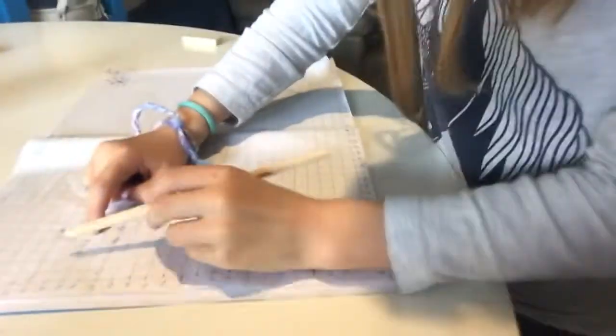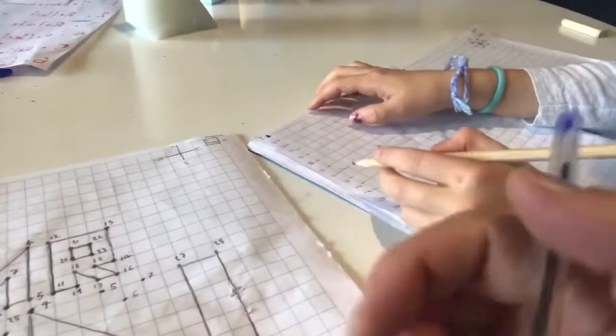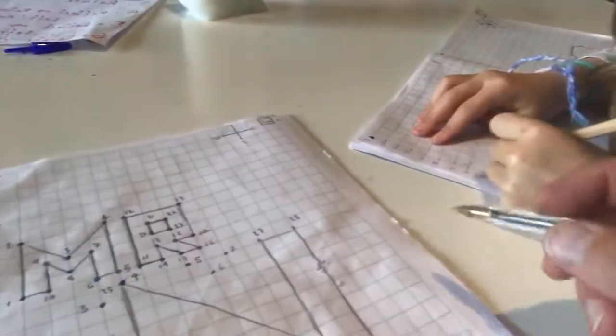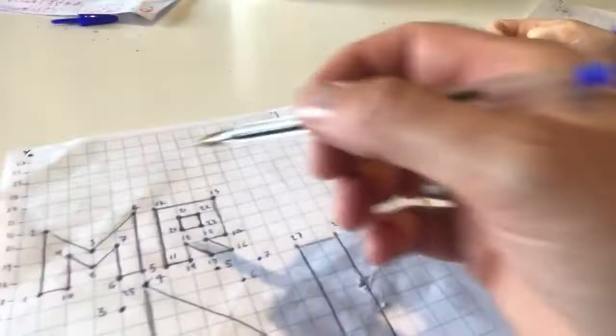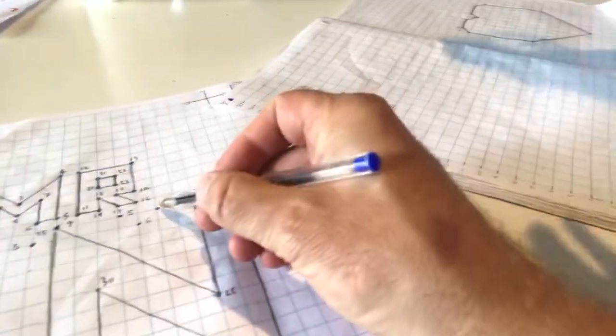4. Good. 419. 419. Now it wouldn't hurt if you got a ruler at home. You can use the ruler, okay, to follow the lines, and then you make sure you're accurate. So 419. Did you say? Yeah, 419. Good.